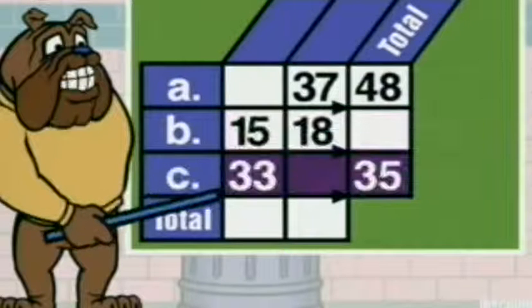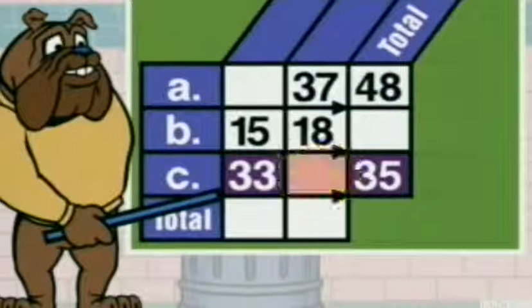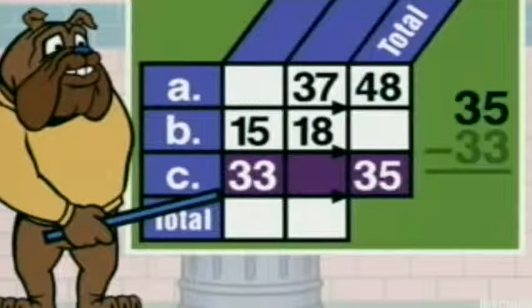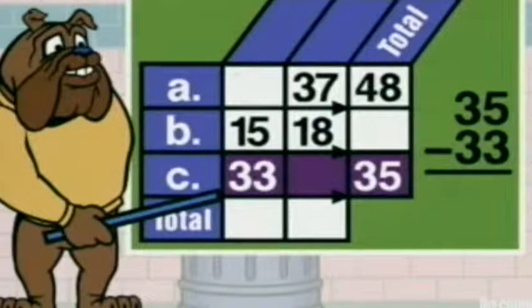In the row for this number family, is the missing number a big number or a small number? A small number is missing. Do we add or subtract to find the missing number? Say the subtraction problem. 35 minus 33 equals how many?